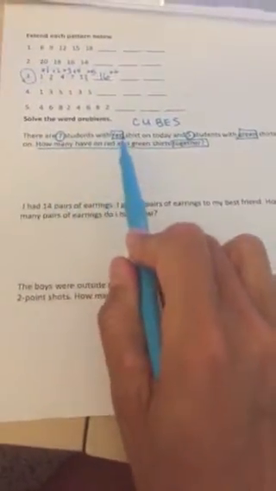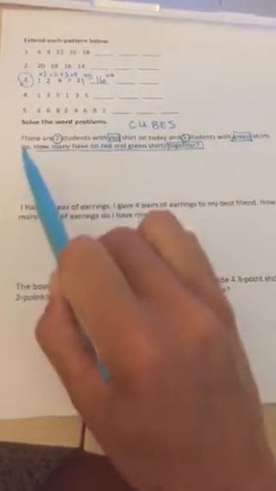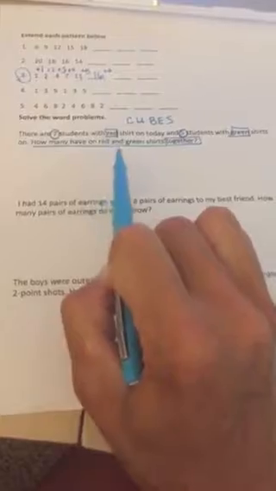So I did the first one for us. There are 7 students with red shirts on today and 5 students with green shirts on. How many have on red and green shirts together? This is a keyword that usually tells me I'm going to be adding. So I know that 7 have on red and 5 have on green. I add and I find out that there are 12 altogether.